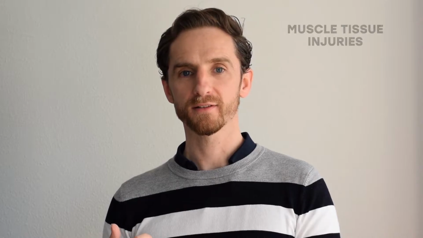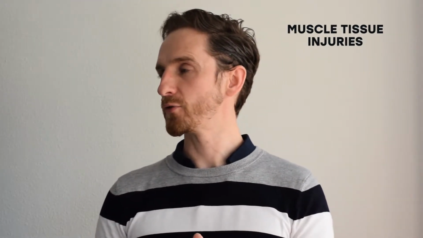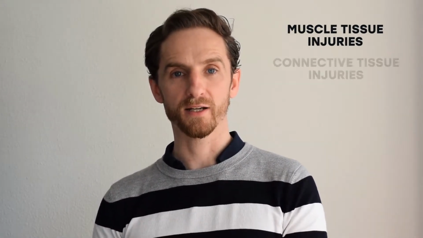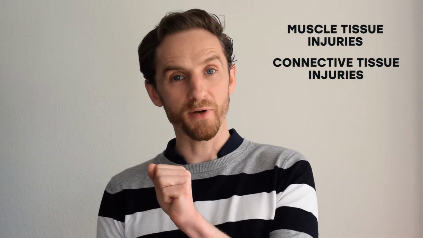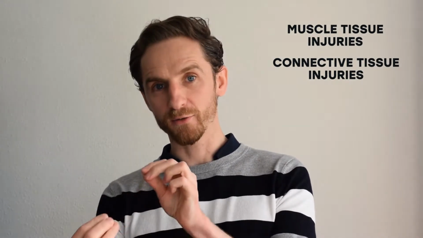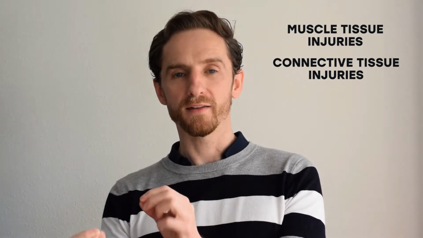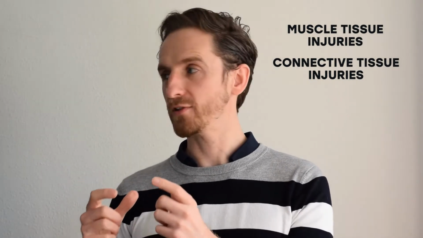And these injuries are more common with runners. We can break this into three types of injury. We can think about muscle tissue injuries. That's the muscle itself, so where the belly of the muscle is, that can become torn or ripped. We've also got connective tissue injuries. That can be the tendons, the material that connects the muscles to the bones, or the ligaments. That's the material that connects bones to bones. And these can become overstretched, inflamed, you can get tendonitis.